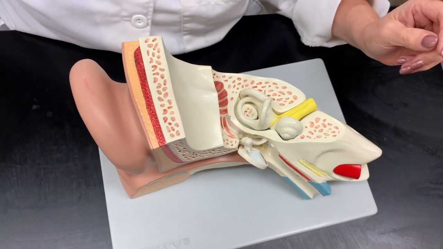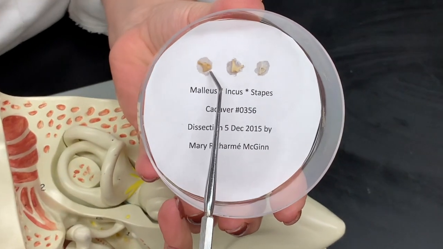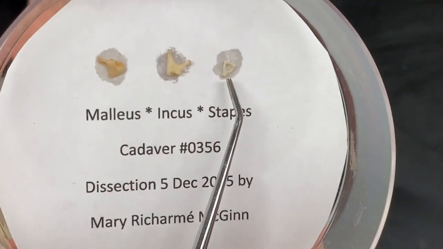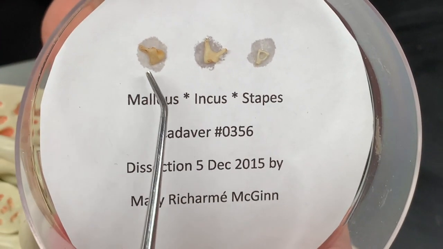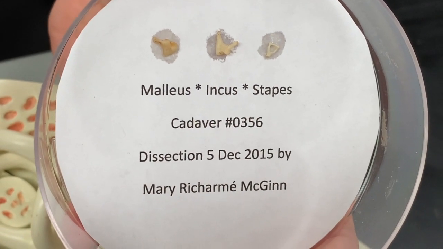One other thing I'd like to show you very quickly, these are actual middle ear bones. Here's your malleus, incus, and stapes. I had 2 sets of these, but my stapes from the other set is missing.